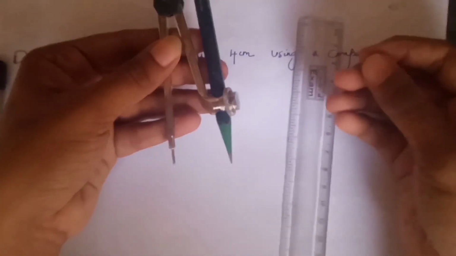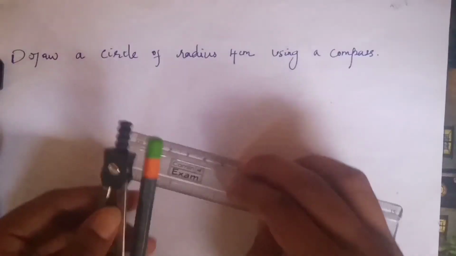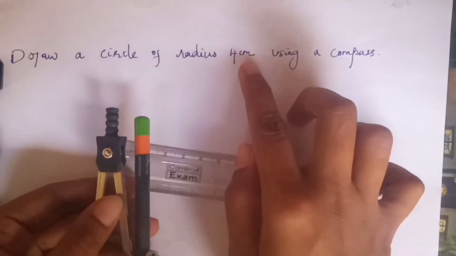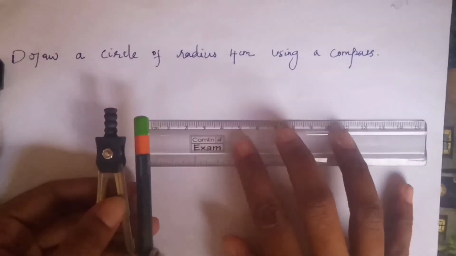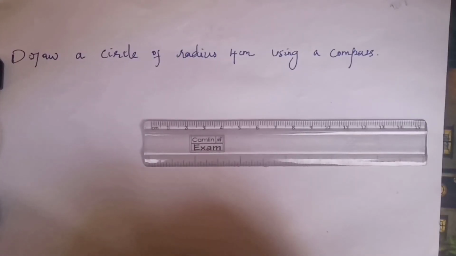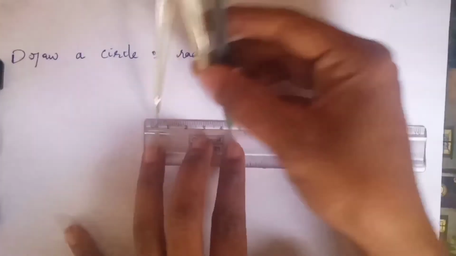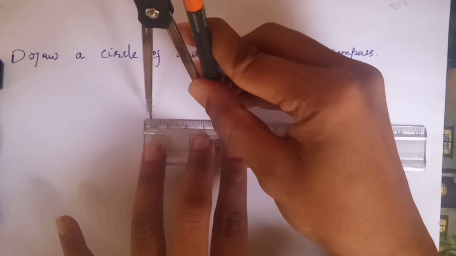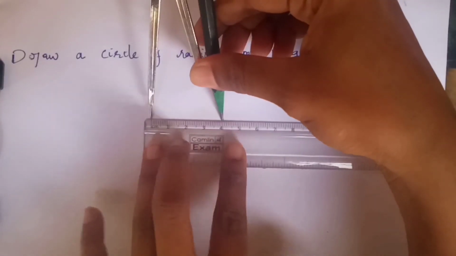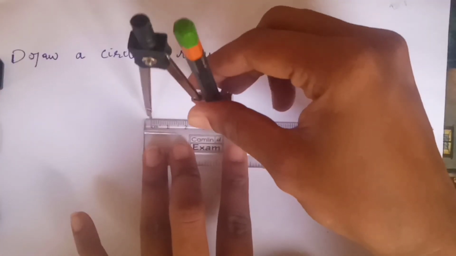Now, with the help of a scale, we measure the given radius. Here, the radius is 4 cm. So, measure and set the distance of 4 cm by opening the arms of the compass. Here we got a measure of 4 cm.